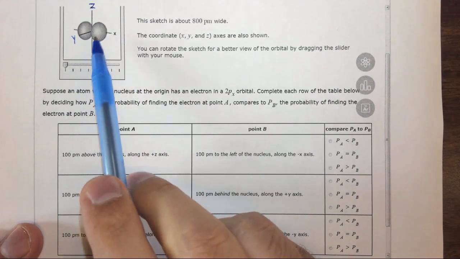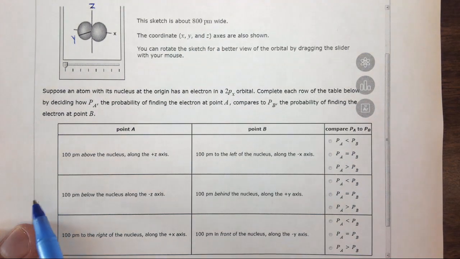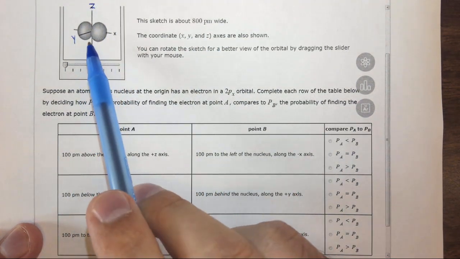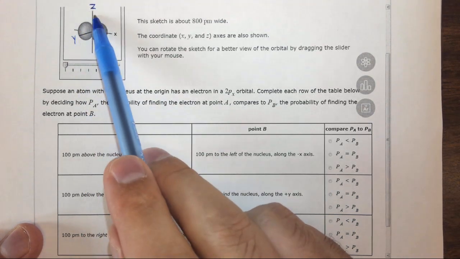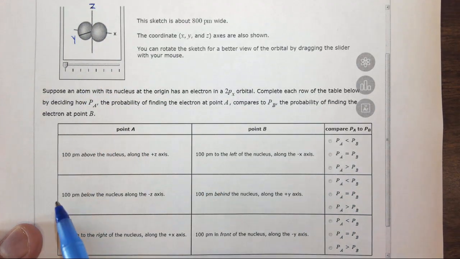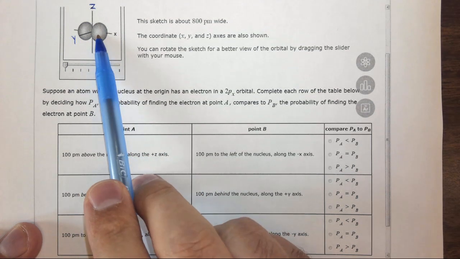In this question, we're given a sketch of a 2px orbital, and this entire sketch is about 800 picometers wide. So we have the x, the y, and the z axes shown here, and this is a 2px. Note that there is a 2py and a 2pz orbital, but they're not shown in this sketch. In this sketch, we're only talking about the 2px orbital. And it wants to know something about the probability of finding an electron in different places on this plot.